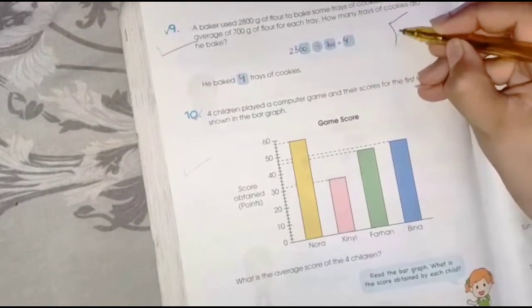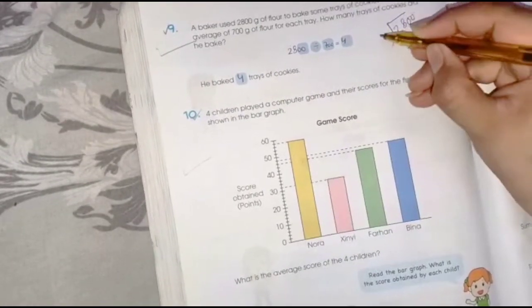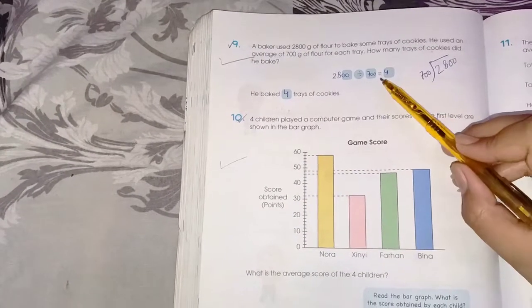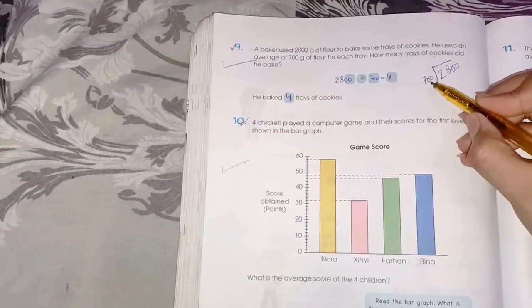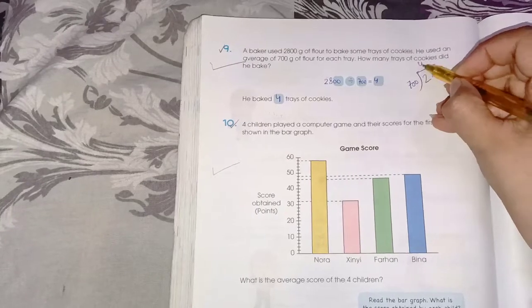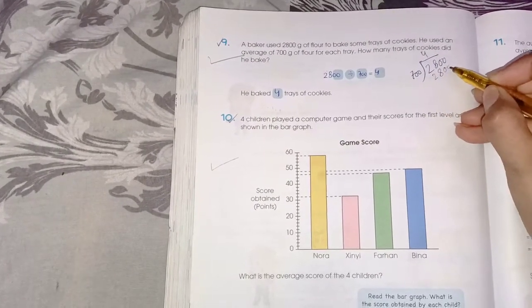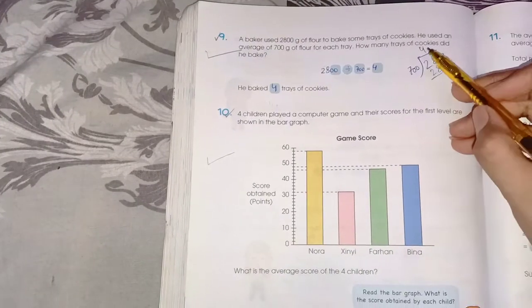Let's divide 2800 by 700. 7 fours are 28. We simply multiply the number with 7. 7 fours are 28 and 700 fours are 2800. So the answer is 4.